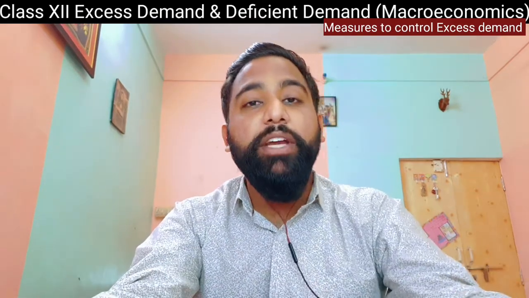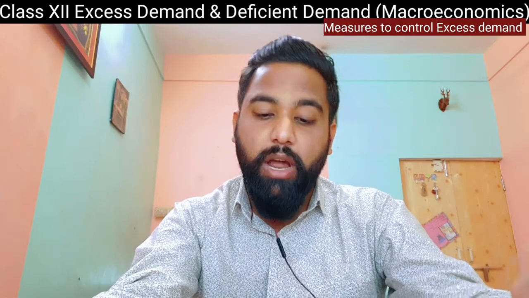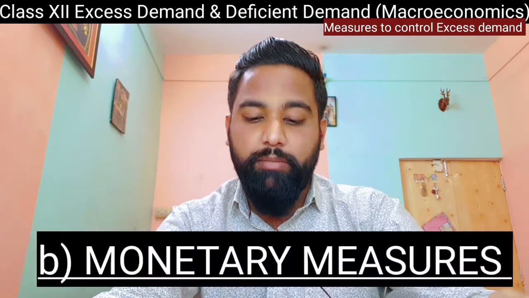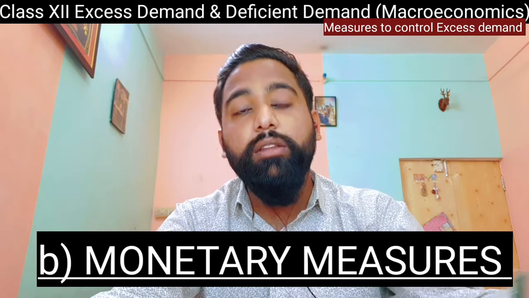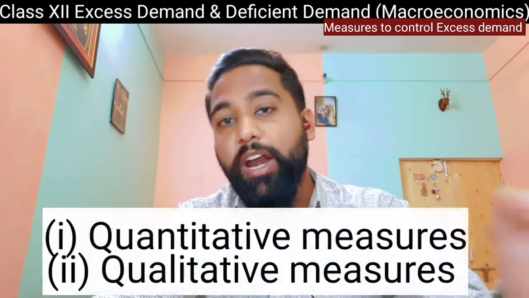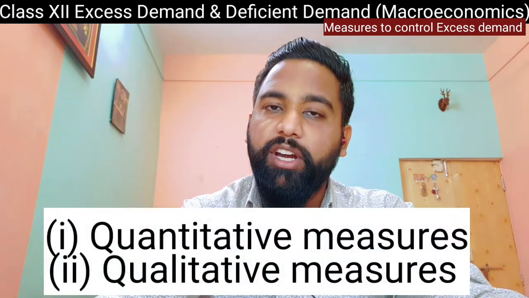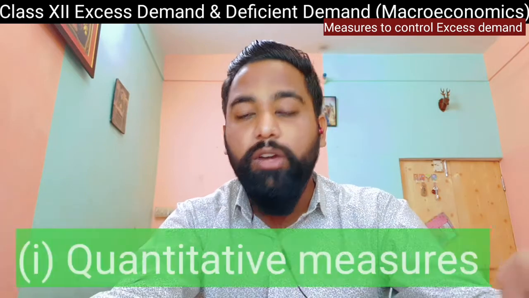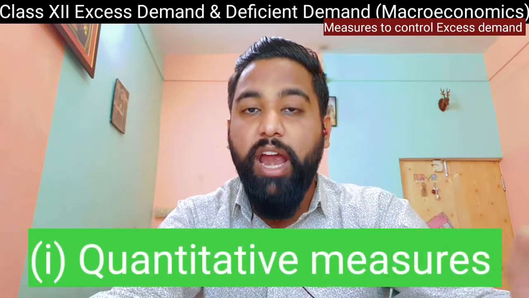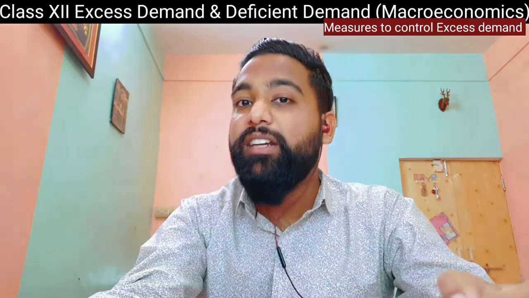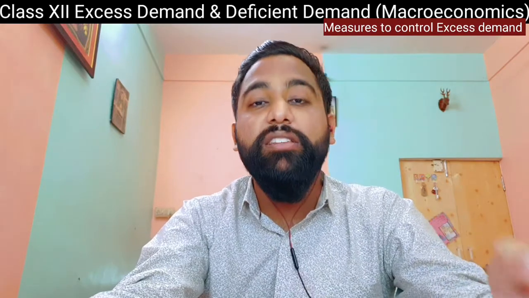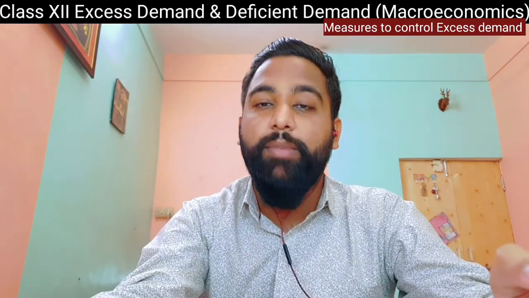Now we have completed the fiscal measures. Now it's time for the monetary measures. Now under the monetary measures there are qualitative and quantitative measures. Firstly we are going to start with the quantitative measures, and students, you have already studied these quantitative measures as the functions of the central bank.